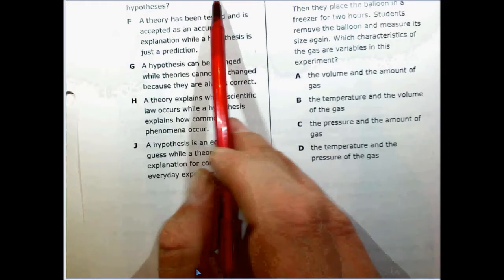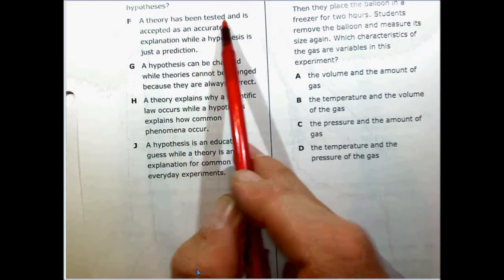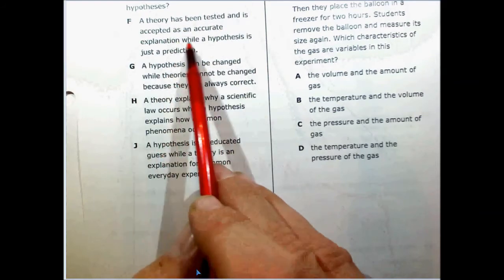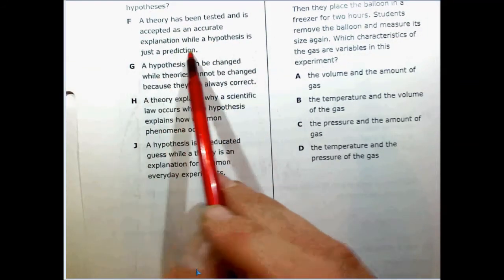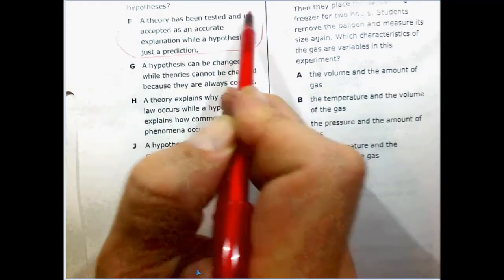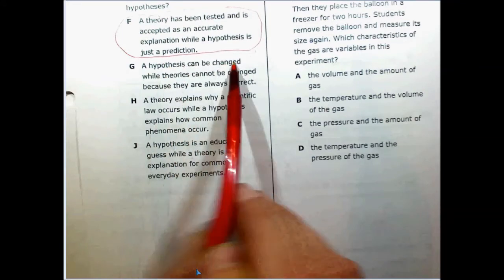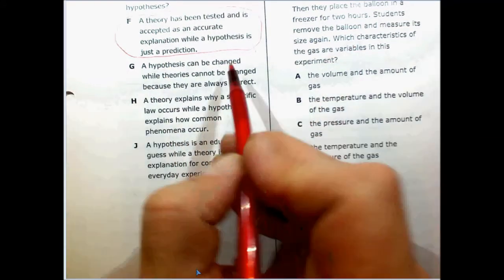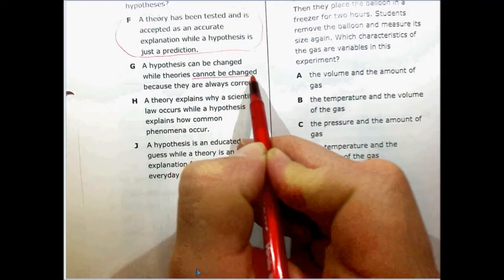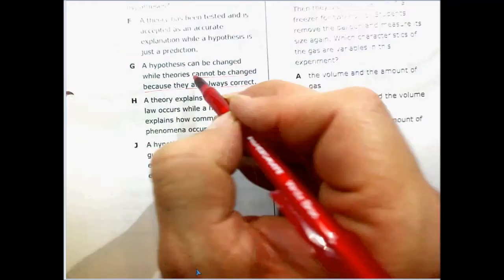How are theories different from hypotheses? A theory has been tested and is accepted as an accurate explanation, while a hypothesis is just a prediction. It's actually the correct answer. Let's look at the rest of these. A hypothesis can be changed while theories cannot be changed. This right here is incorrect. Theories are not always correct. We revise them all the time.